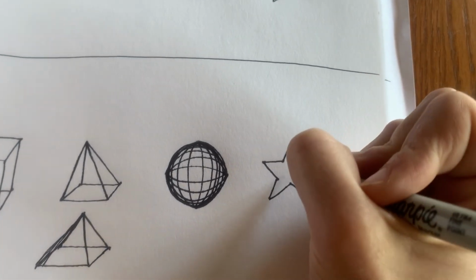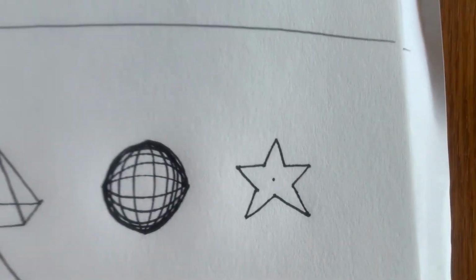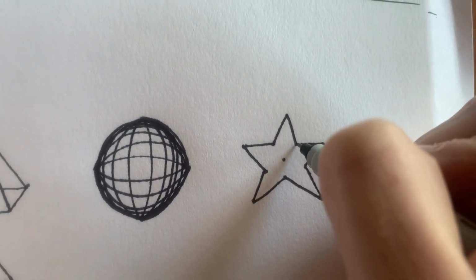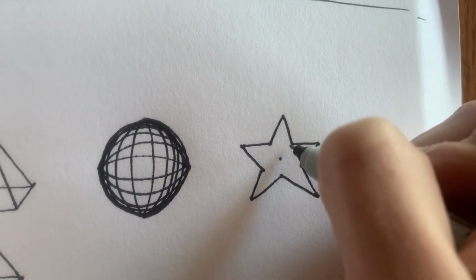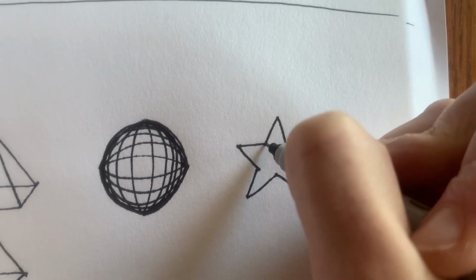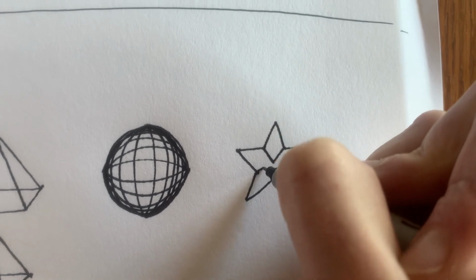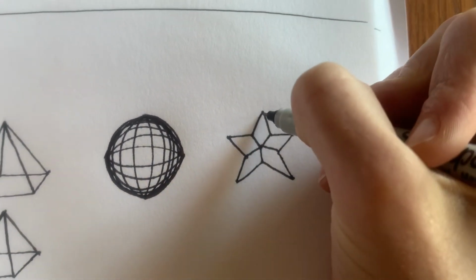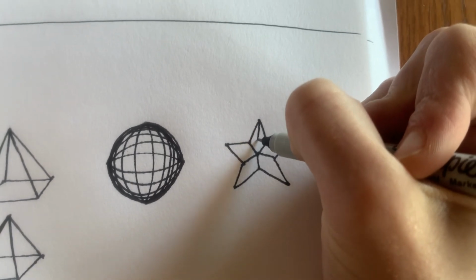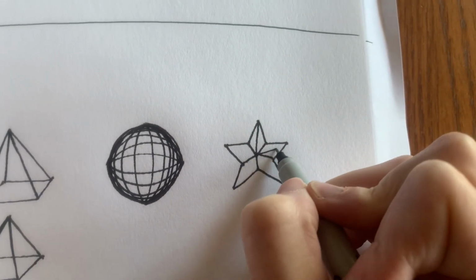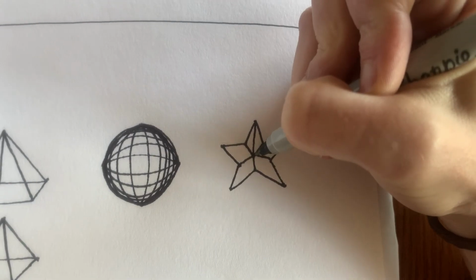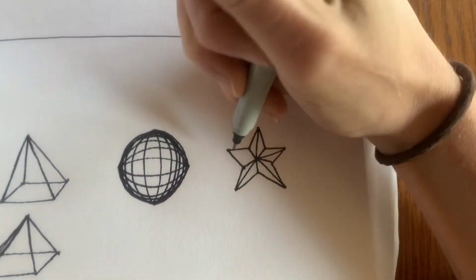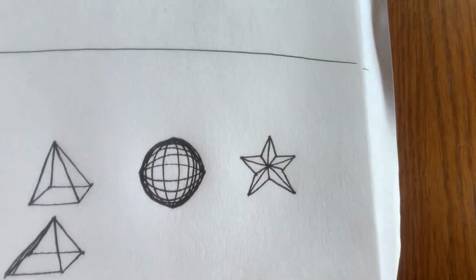So I'm gonna put a dot right in the middle of my star. I'm gonna get a little closer. I'm gonna connect all the points, both in and out, to that center dot. So I'm gonna do all the ones that are coming in first. Those are all pretty short. Now I'm gonna do the ones that are going out, and those are gonna be the long lines, like that. And it makes your star start to look 3-dimensional. Okay, 3D, like that.